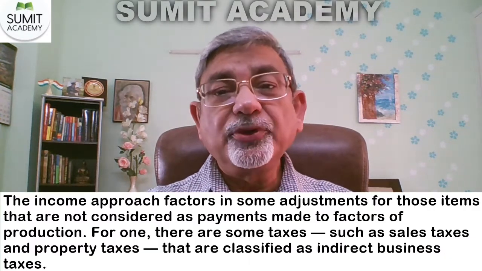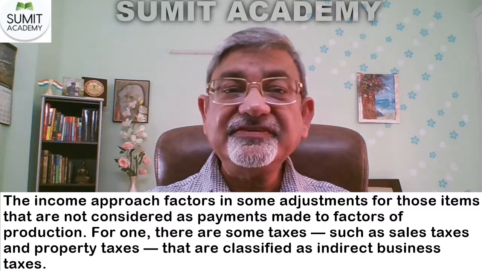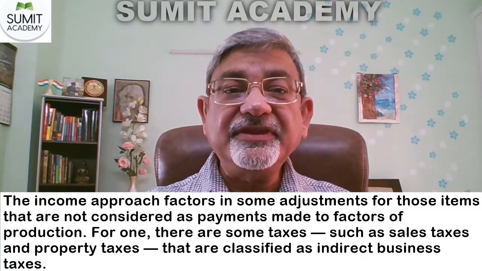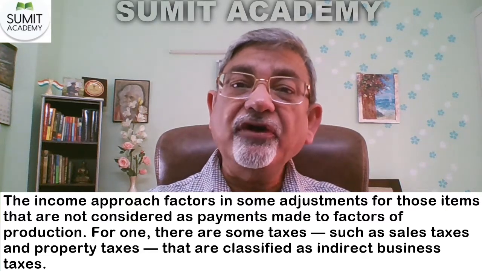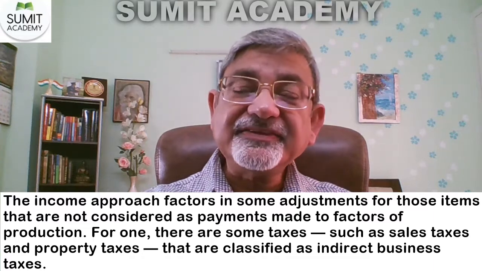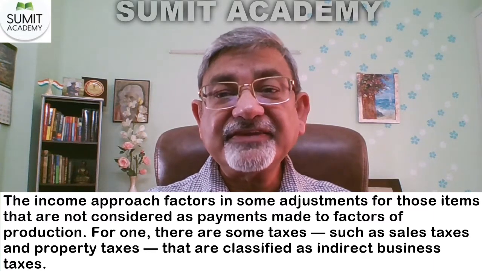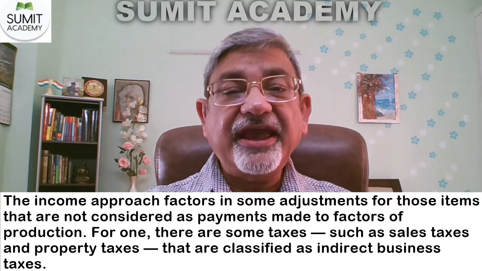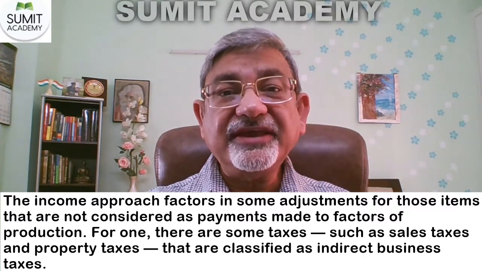The income approach factors in some adjustments for those items that are not considered as payments made to factors of production. For one, there are some taxes such as sales taxes and property taxes that are classified as indirect business taxes.